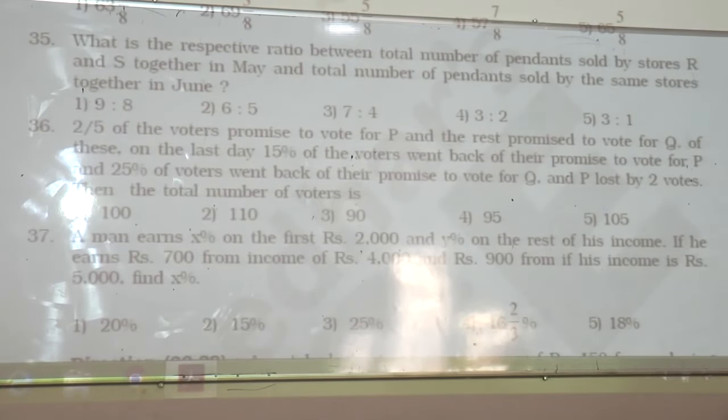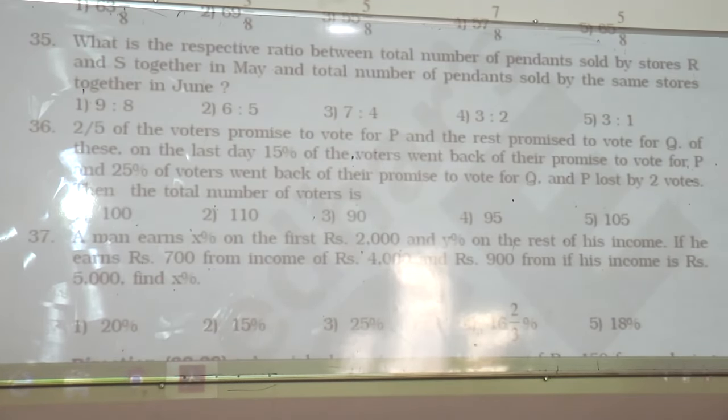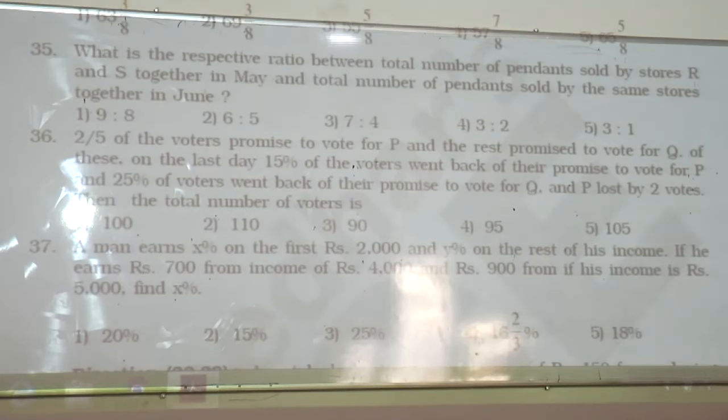2/5 of voters promised to vote for P and the rest promised to vote for Q. Of these, on the day, 15% of the voters went back on their promise to vote for P and 25% of the voters went back on their promise to vote for Q. And if P lost by 2 votes, then what is the total number of votes?